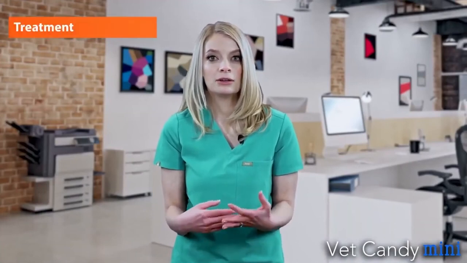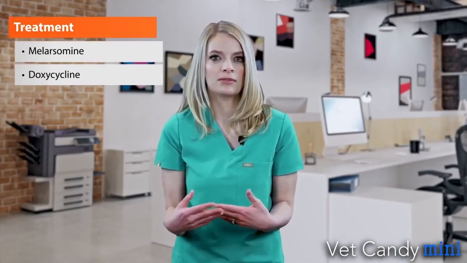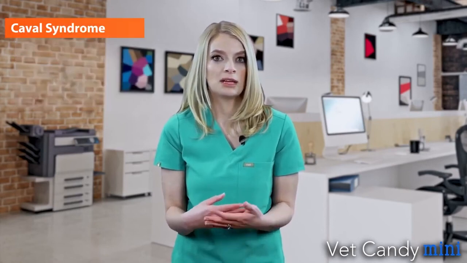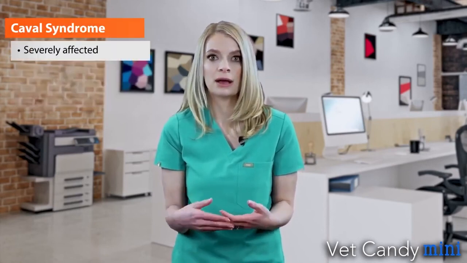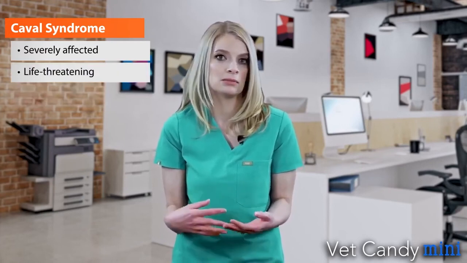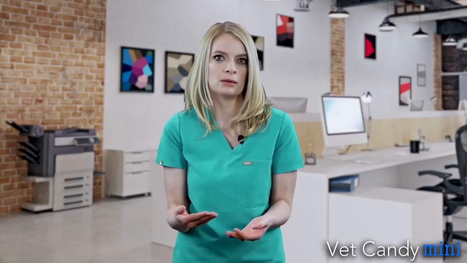So the treatment guidelines should be based off of the recommendations from the American Heartworm Society. That often includes melarsomine injections, oral doxycycline, and also starting preventatives based off of veterinarian preference. Caval syndrome is a syndrome we can see in dogs that are severely affected by heartworm disease. It's a life-threatening condition, unfortunately, that's caused by a mass of heartworms that are located in the right atrium, ventricle, and vena cava. The worm burden gets so large that it starts to interfere with the closure of the tricuspid valve and then impedes normal blood flow from going around the rest of the body.